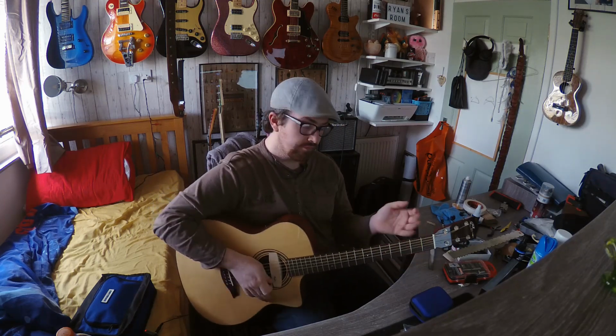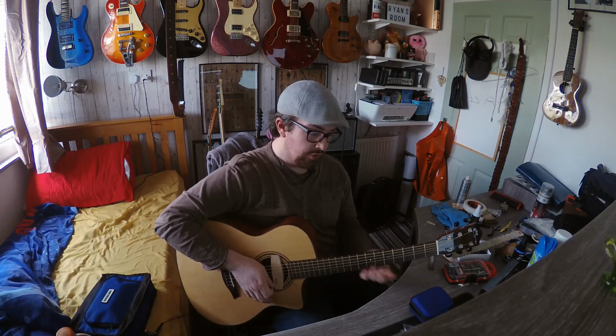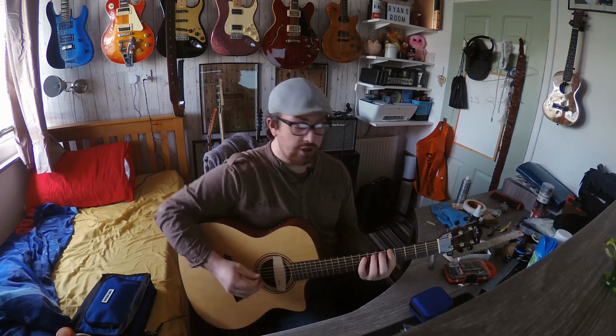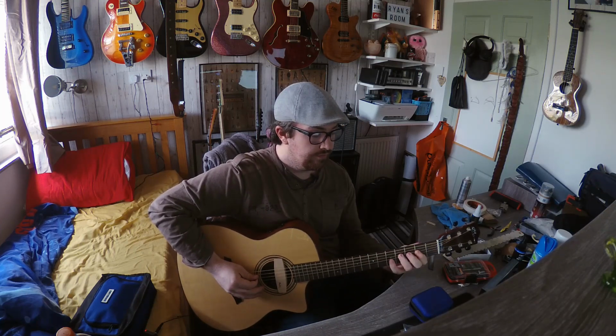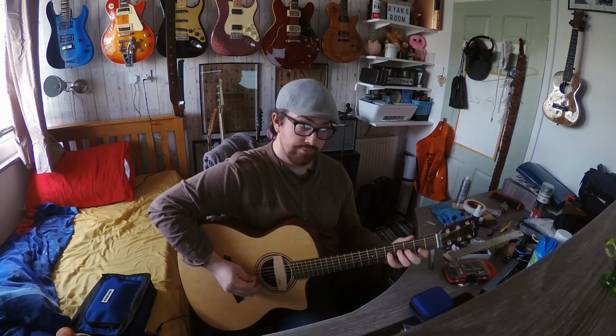So here it's C, D, E, F, G, A, B, C. If I move it to here and play the same notes, starting from A, so A, B, C, D, E, F, G, back to A, that's the minor scale. They're both the same notes, but relative to where you start, it will give you a different feel.